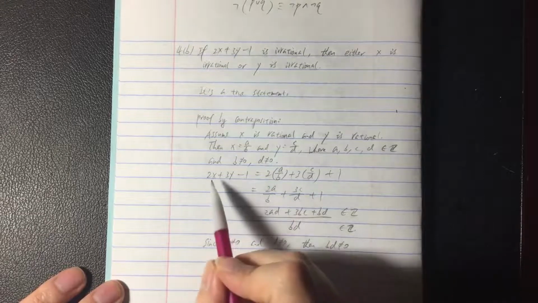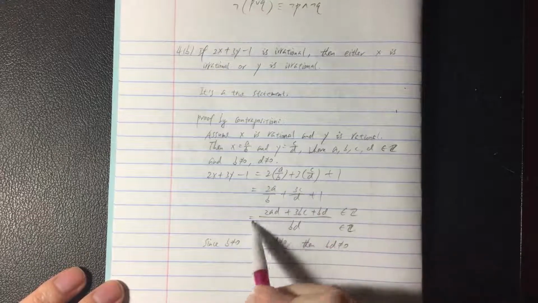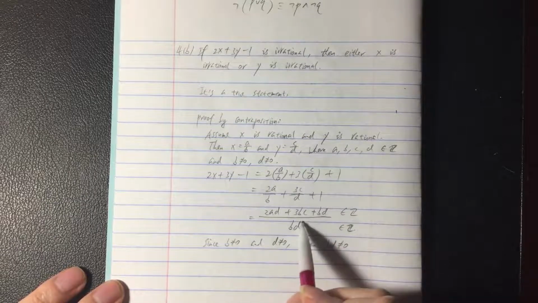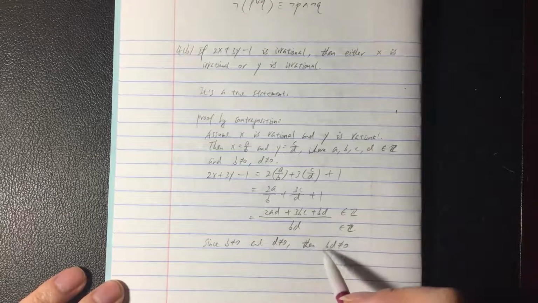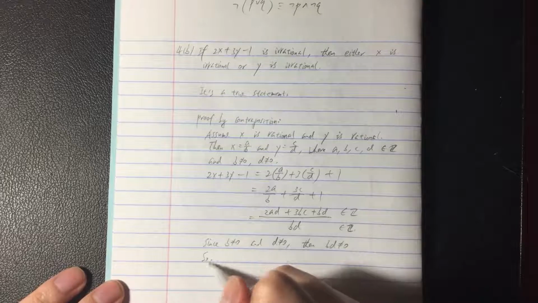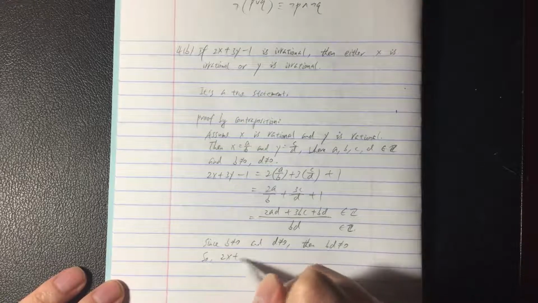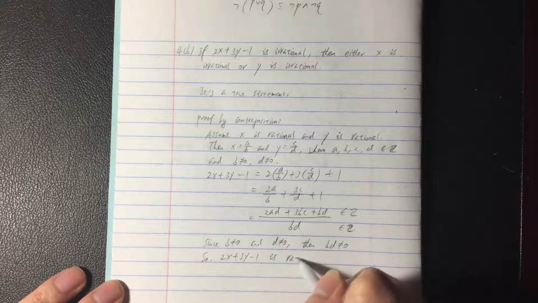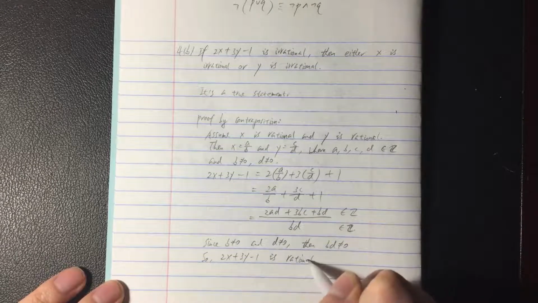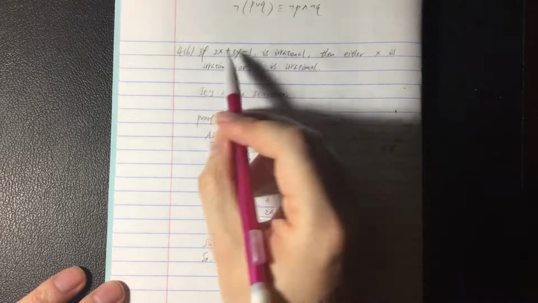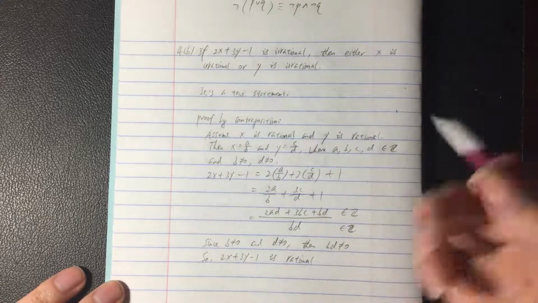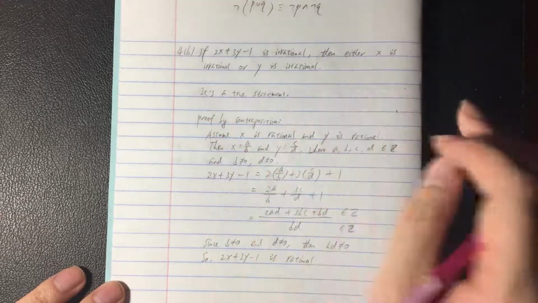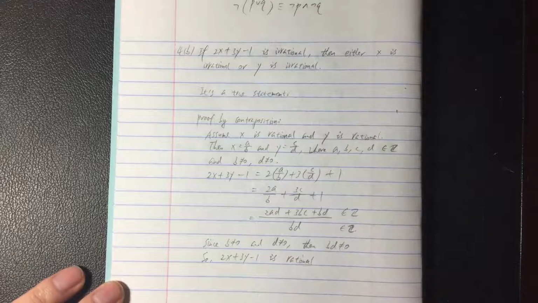Then, since 2x plus 3y minus 1 equals an integer over an integer, where the denominator is not 0, then 2x plus 3y minus 1 must be rational. That's the opposite of the hypothesis. So let's prove by contradiction. This is a true statement. We prove it by contradiction.